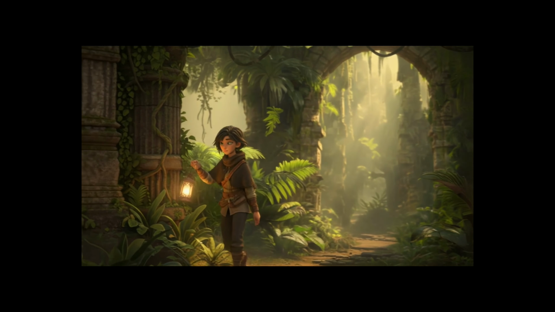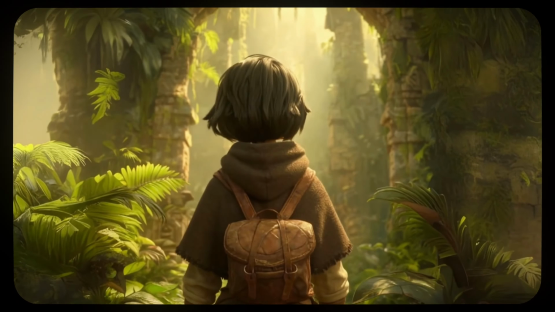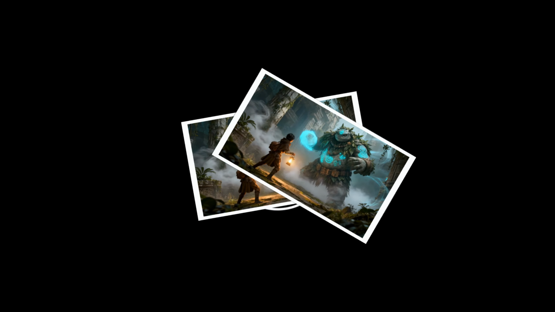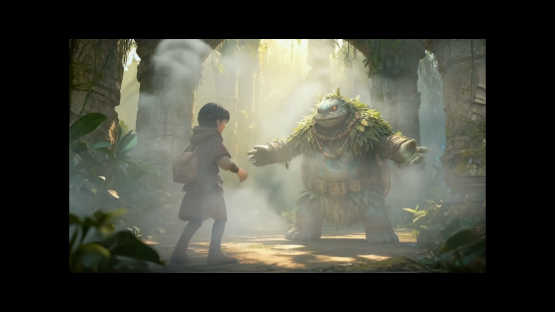Here's how to create faceless AI videos by generating consistent characters and consistent worlds in Seedream 4.0, then turning those images into cinematic motion with Kling AI.